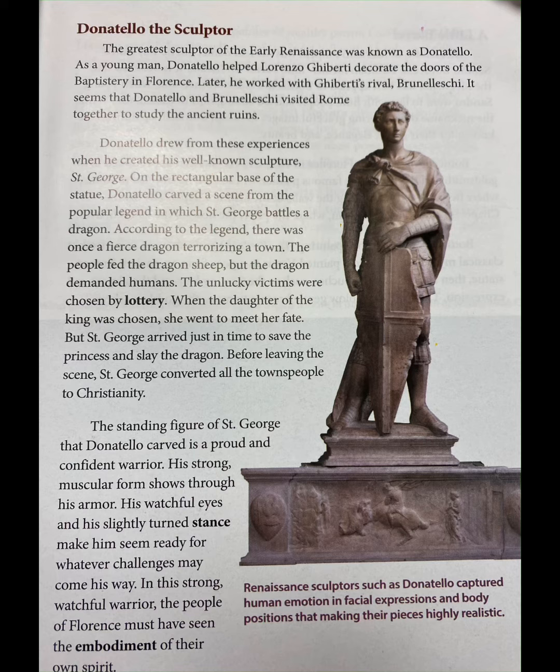It seems that Donatello and Brunelleschi visited Rome together to study the ancient ruins. Donatello drew from these experiences when he created his well-known sculpture, St. George. On the rectangular base of the statue, Donatello carved a scene from the popular legend in which St.